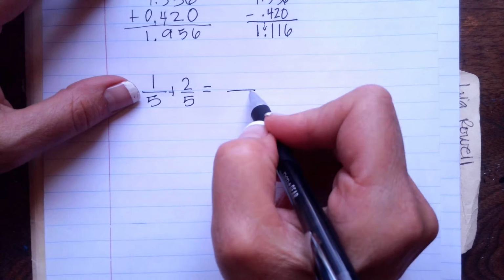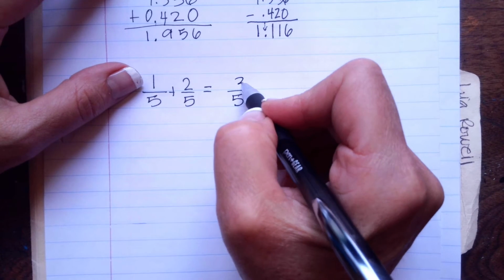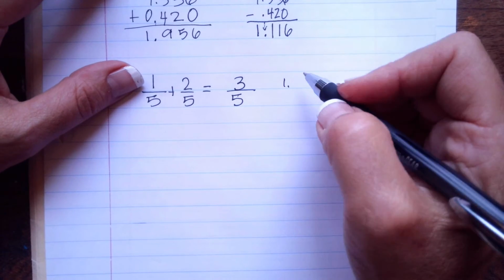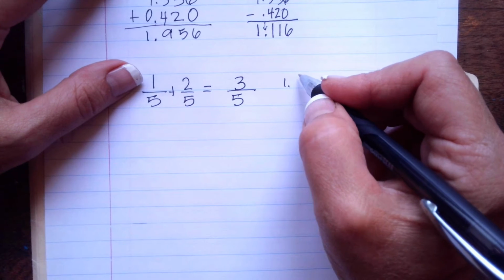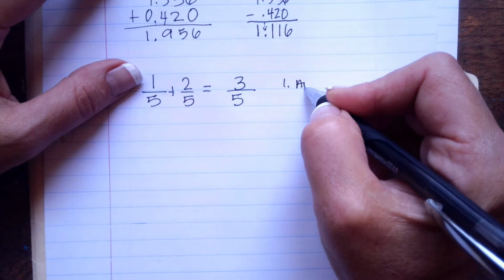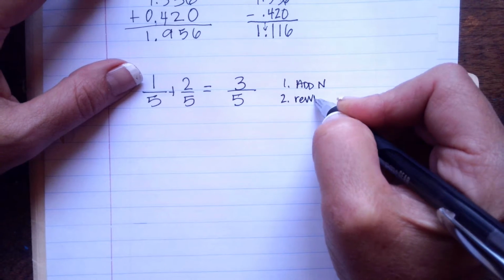For addition and subtraction of fractions, so if I had 1/5 plus 2/5, we have the same denominator, so I'm just going to rewrite the denominator and then do 1 plus 2 is 3. So my first step is, if it's the same denominator, you can add the numerators and then rewrite the denominator.